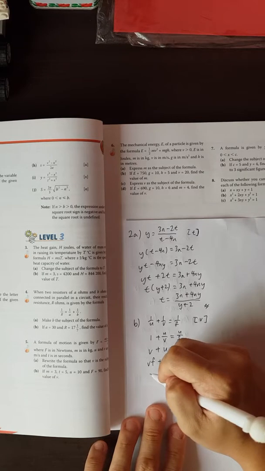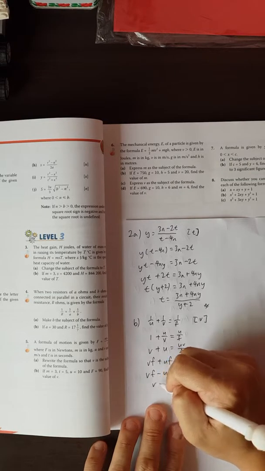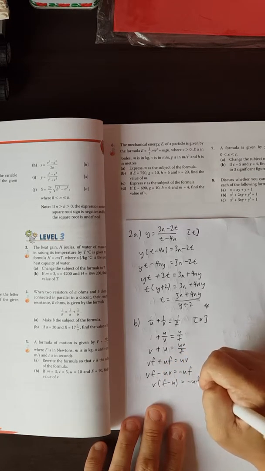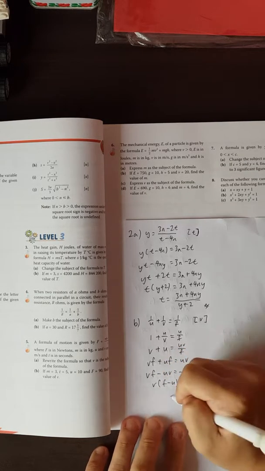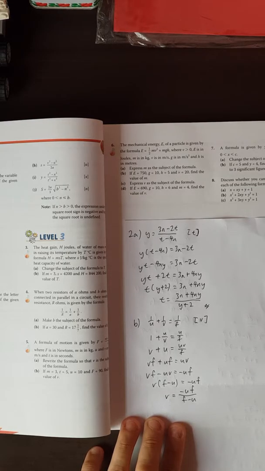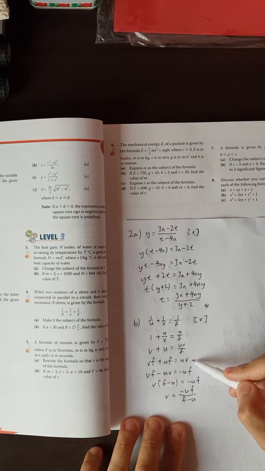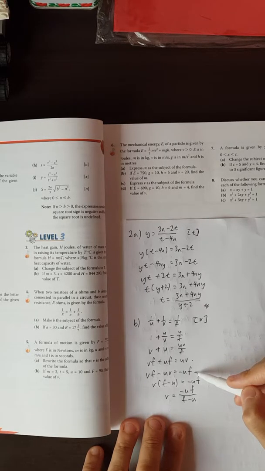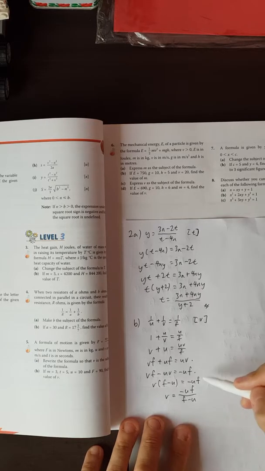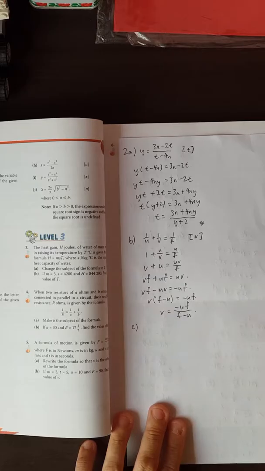Then terms with v on one side. Factorize. And lastly, the answer: negative uf over f minus u. You see? Simple, right? Basically, I just multiply the denominator 3 times to remove the fraction. Up to here, step 1, remove fraction. There's no bracket, so I proceed to step 3. Terms with the subject on one side, terms without the subject on the other side. Then next, step 4, factorize. Next step, answer. So it's always the 5 steps, shown in my first video. If you are not sure, refer to that.